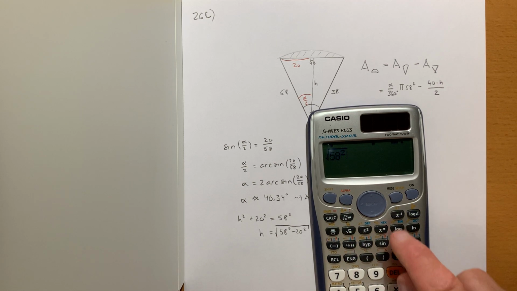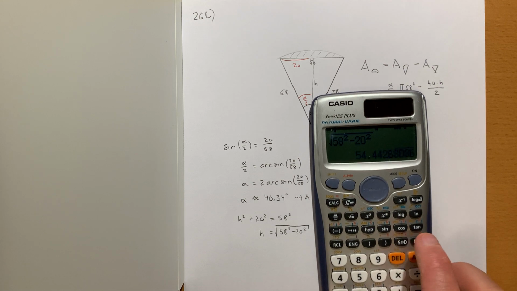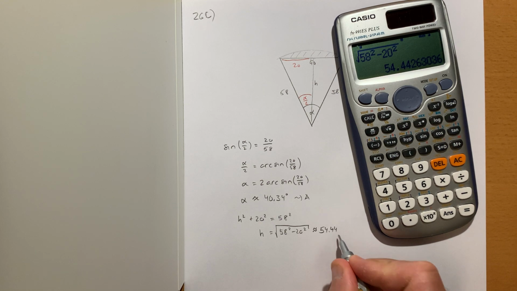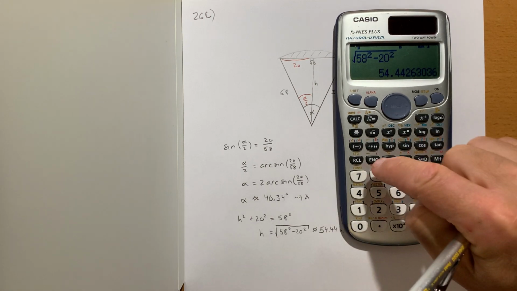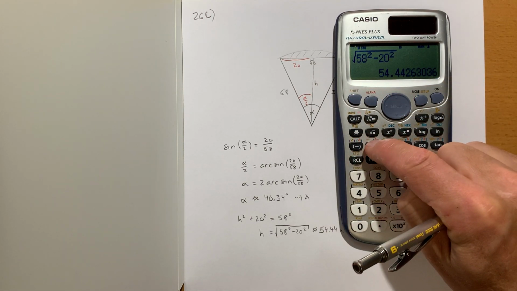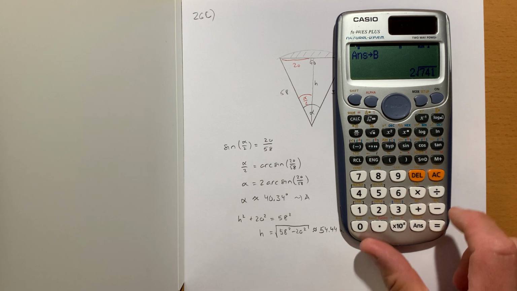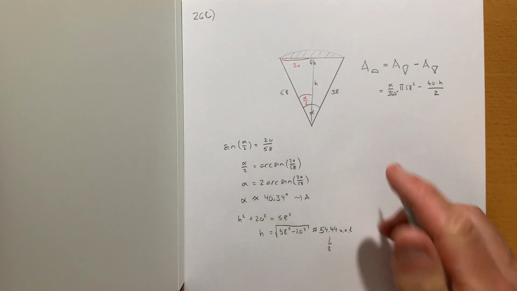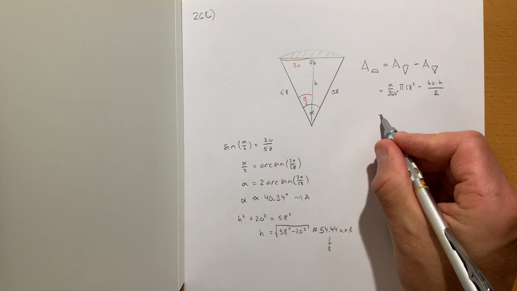So let's type that in. 58 squared minus 20 squared. That's approximately 54.44 units of length. So let's store this as B. Okay, so now this is going to be B. And now we can carry on with this here.